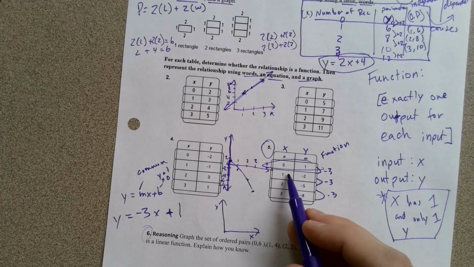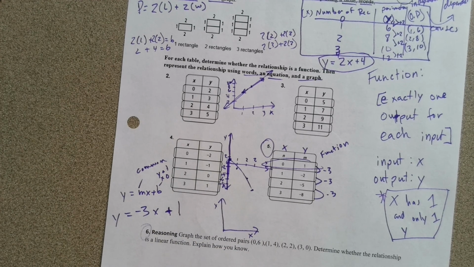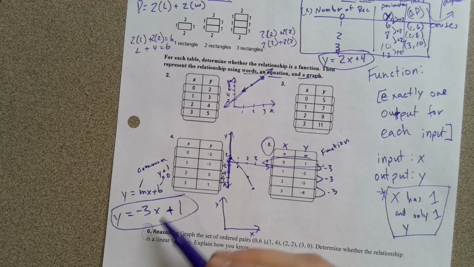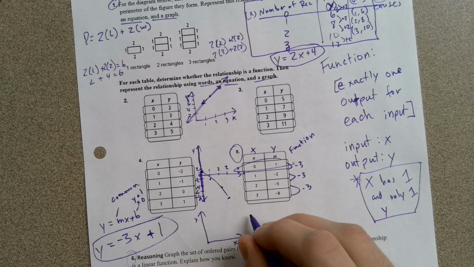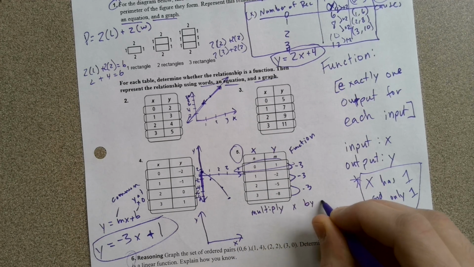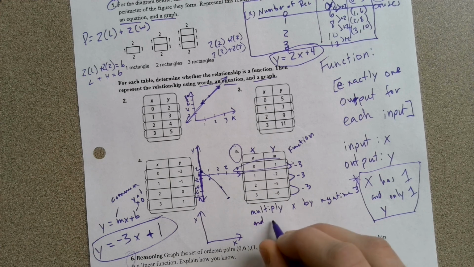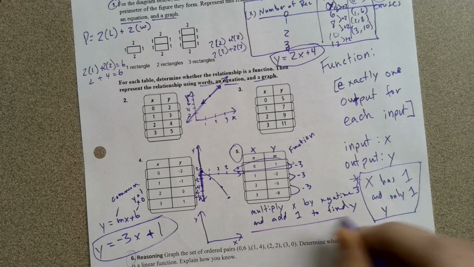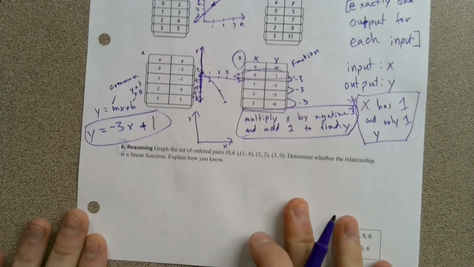We could test it out by plugging in. Let's plug it in with 1. 1 times negative 3 is negative 3, plus 1 is negative 2. Checks out. Our equation is set right here. We have our graph. We have our equation. And finally, in words, multiply x by negative 3 and add 1 to find y. Again, a little lengthy. These problems will take a bit. You might need another piece of paper, but that's the gist of it.